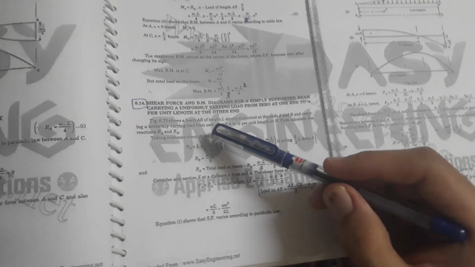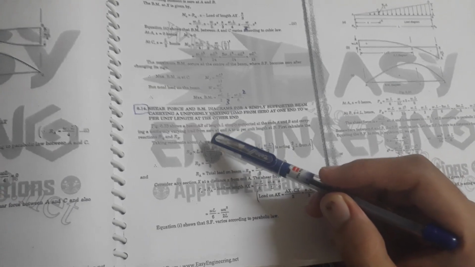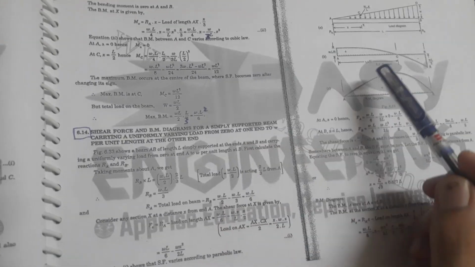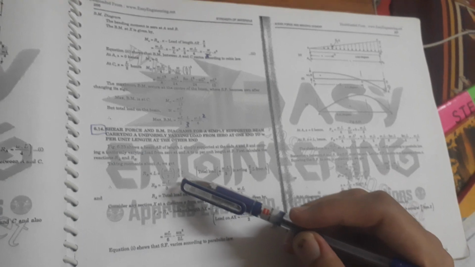Taking moments about A, RB into capital L is equal to wL by 2 into 2L by 3.